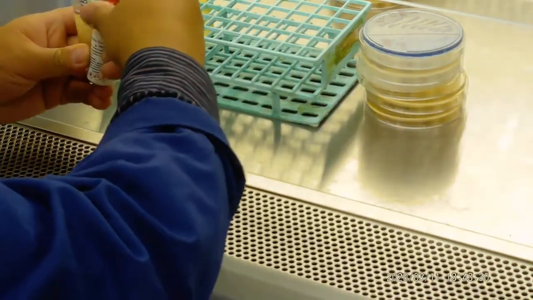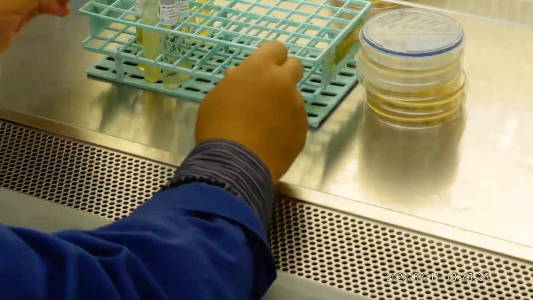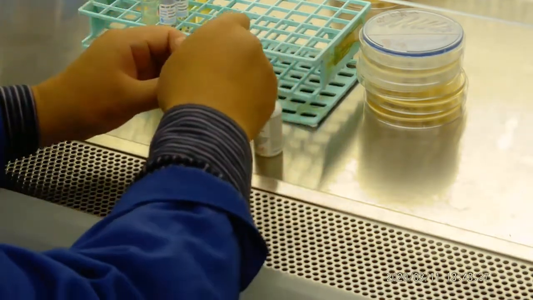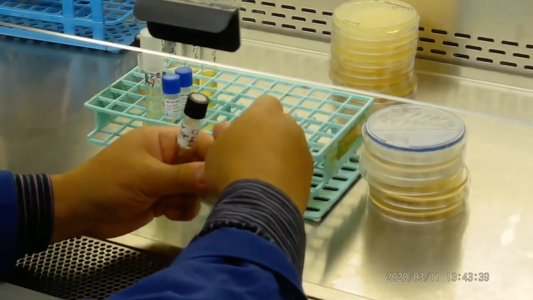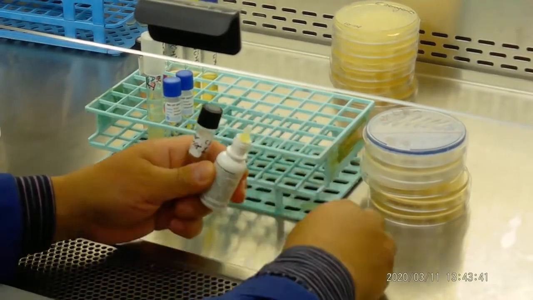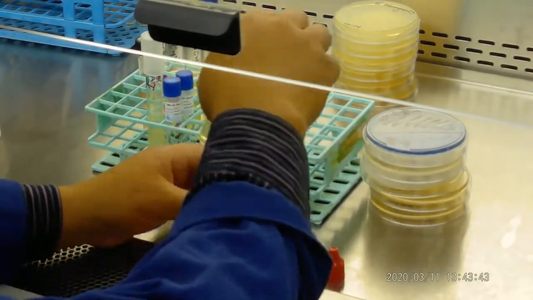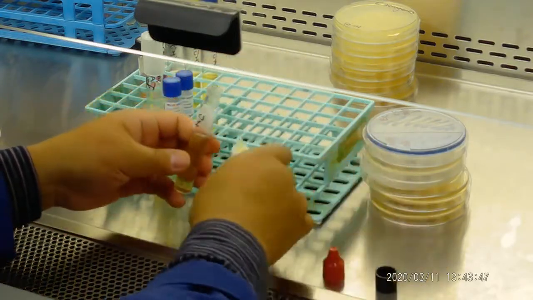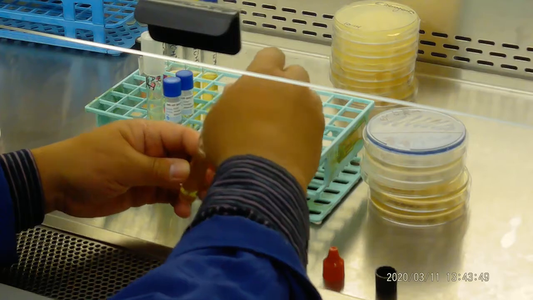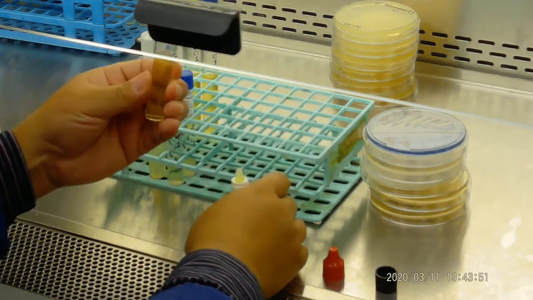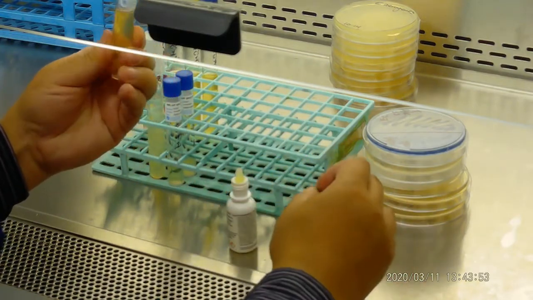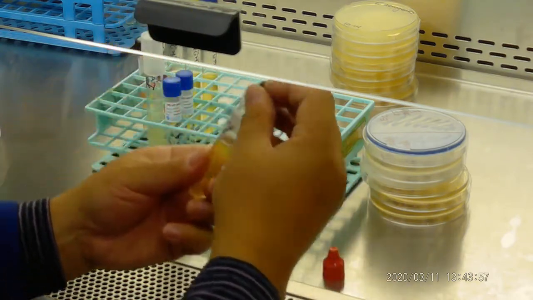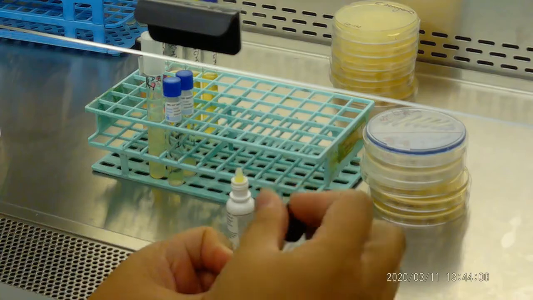Okay. Now let's see what Pseudomonas aeruginosa looks like. So let's add SIM there. Here, you don't have to take a picture of this one.